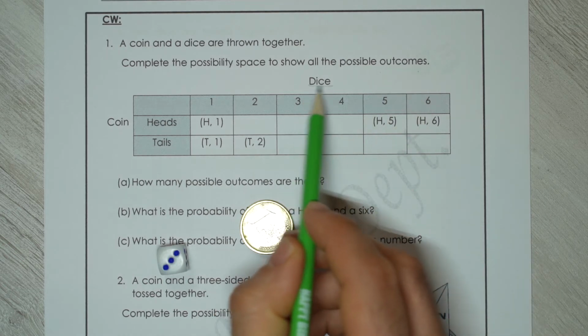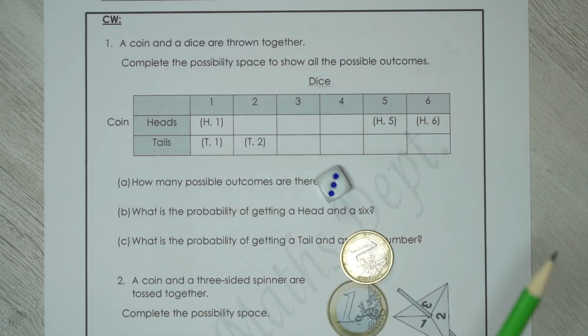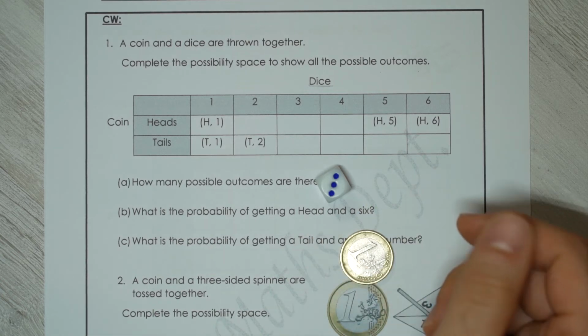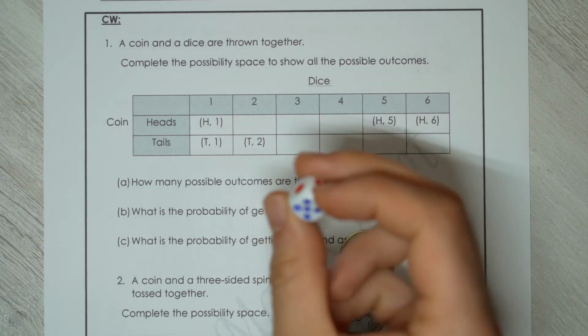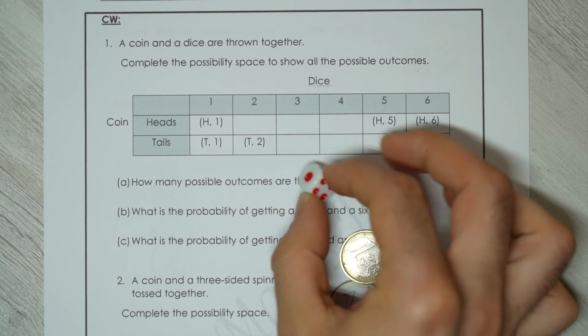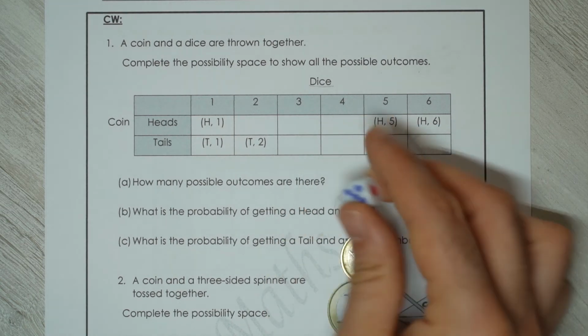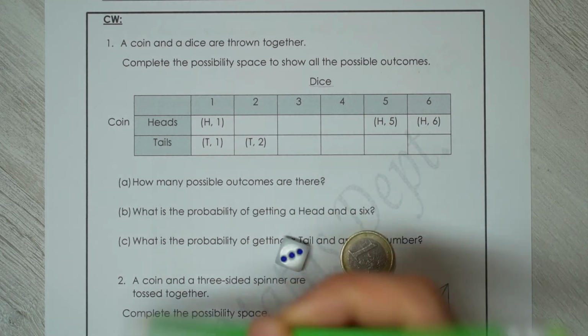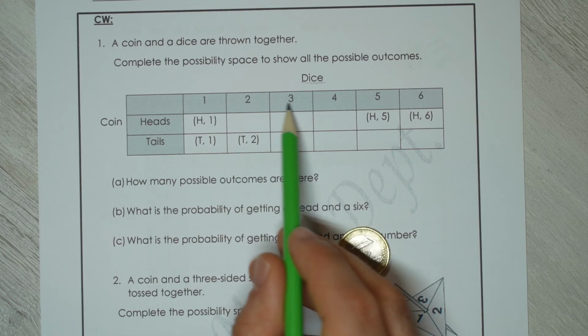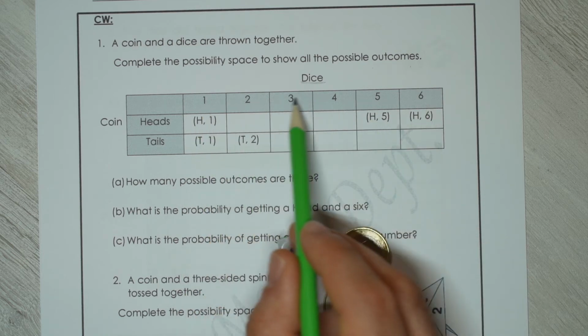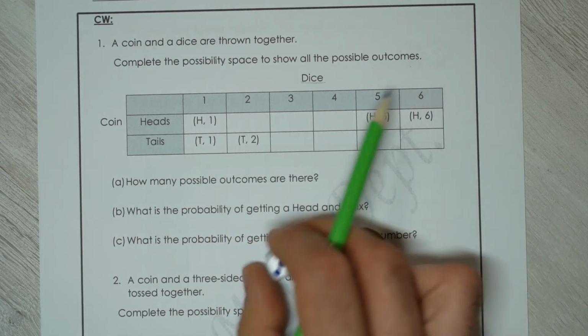So we are going to start from the die. What are the possible outcomes that a die can have? Of course it is from 1 to 6. So we write all the possible outcomes for the die: 1, 2, 3, 4, 5, and 6.